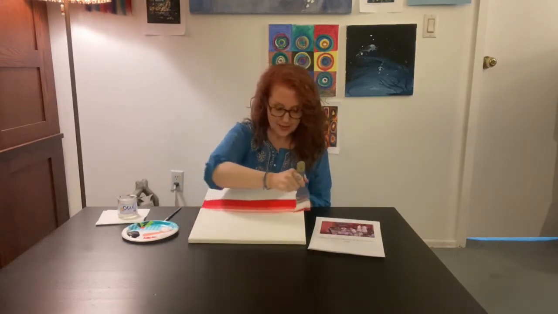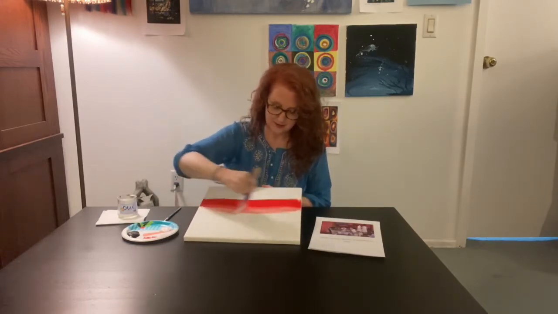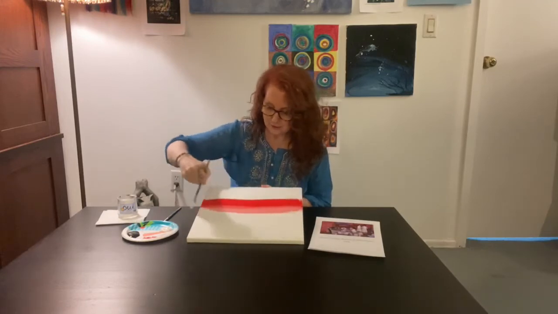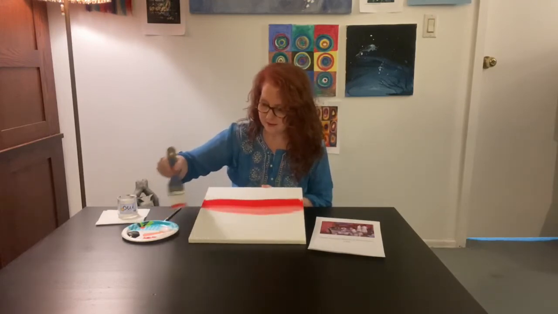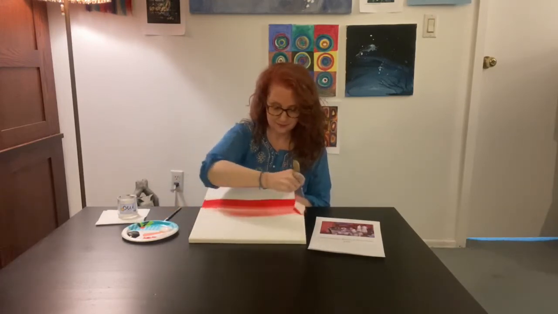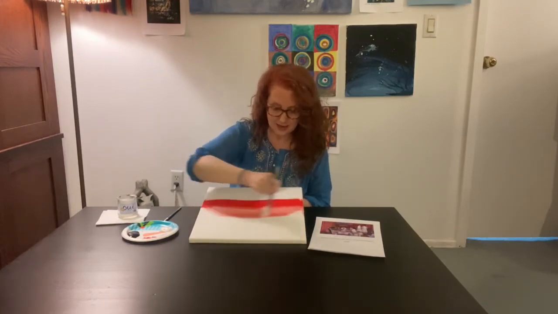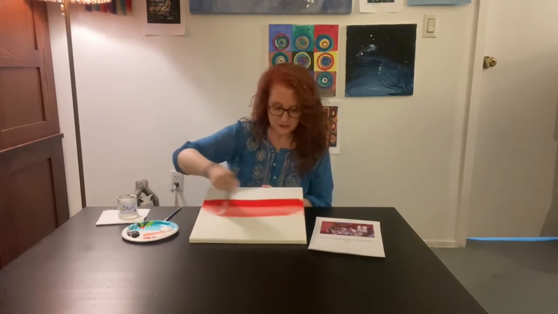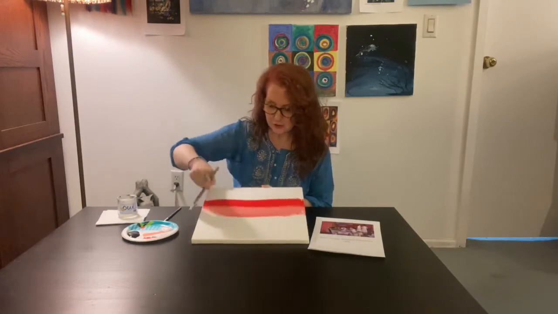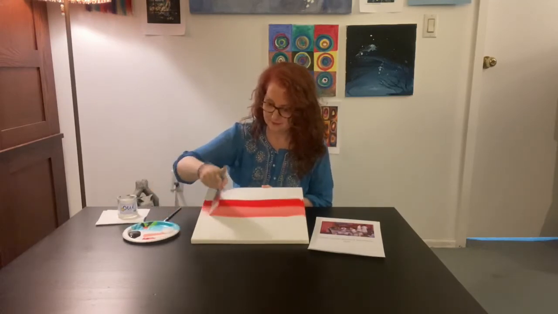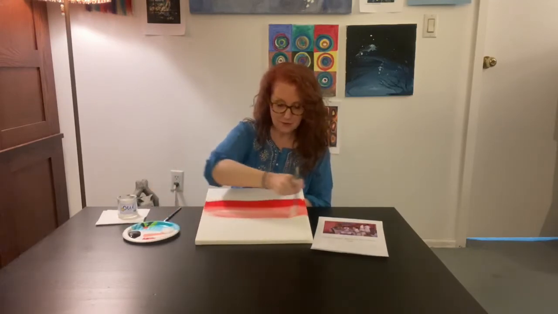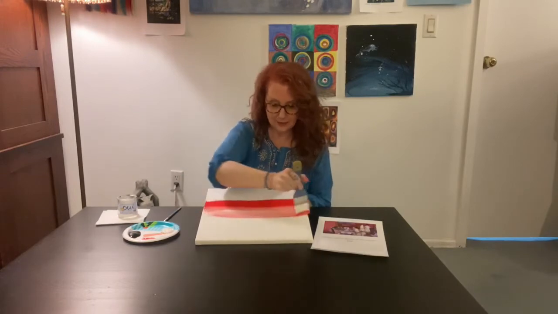And the more white that I add, we're seeing further and further out into the sky. Just keep adding your white and going side to side while brushing your paint further down your canvas. And see how the value of my red is getting lighter?